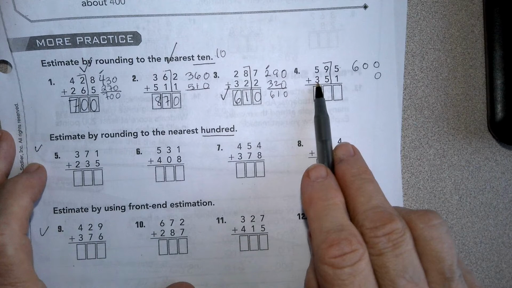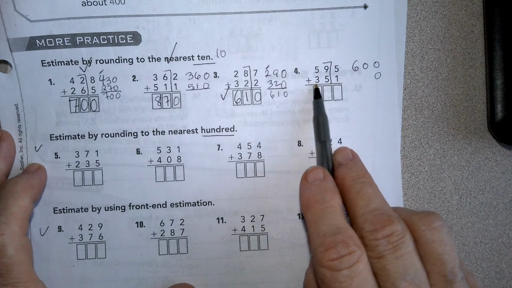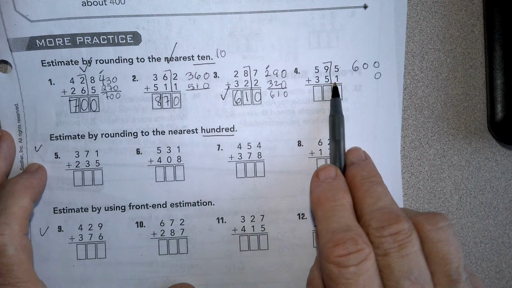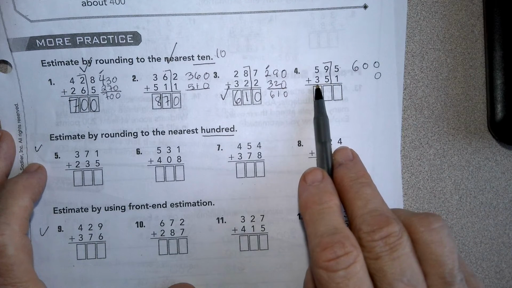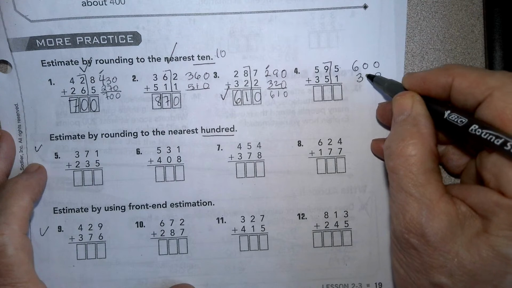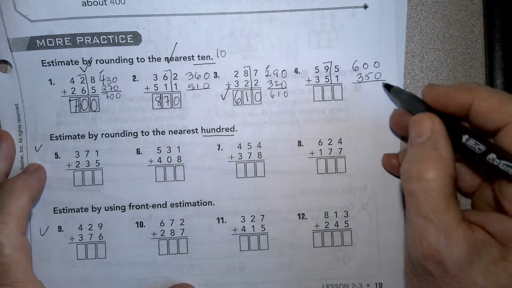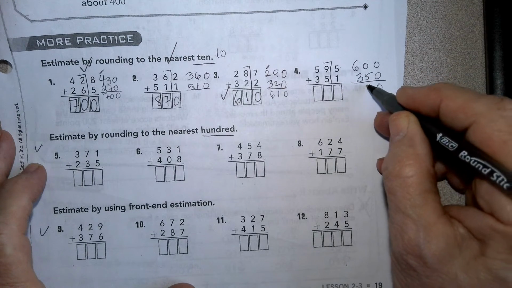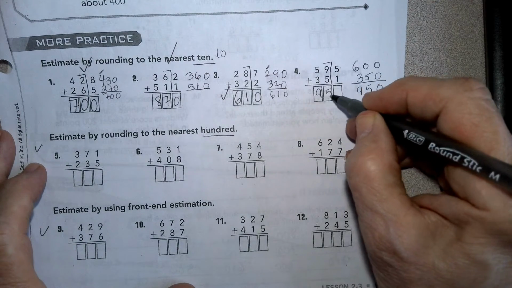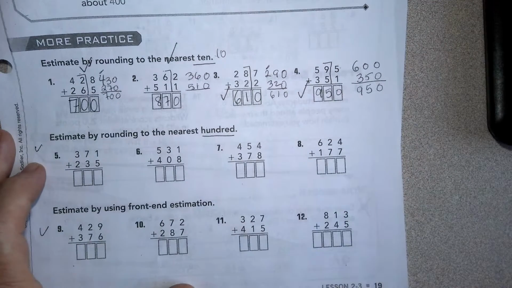Is this closer to 35 or 36? 35. That's a wimpy little one. So it's going to stay 35. Okay, and then this should be an easy add. 0, 5, 9. If you got 950, give yourself a check.